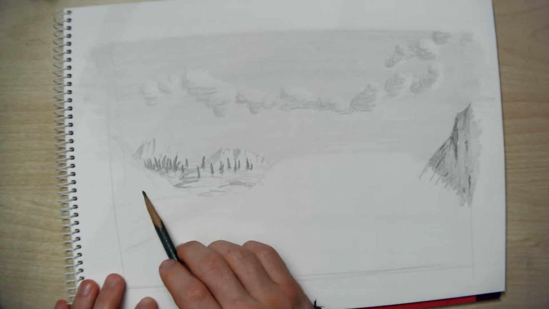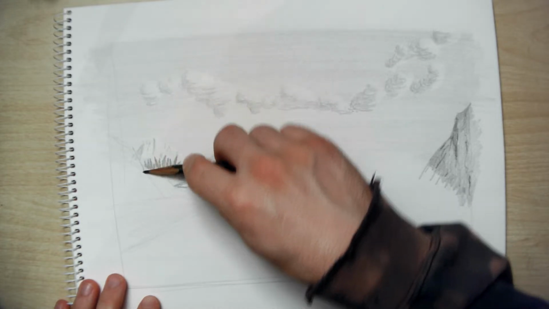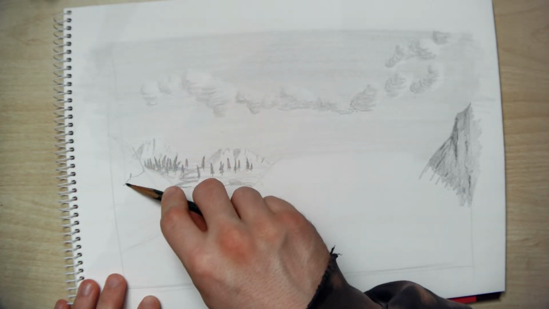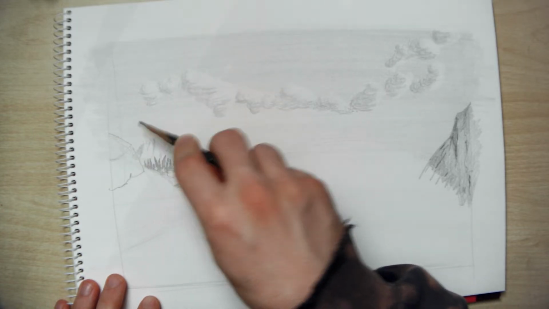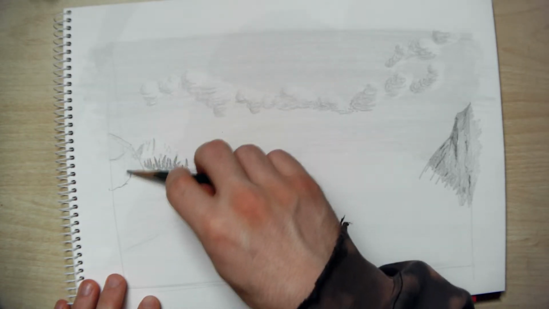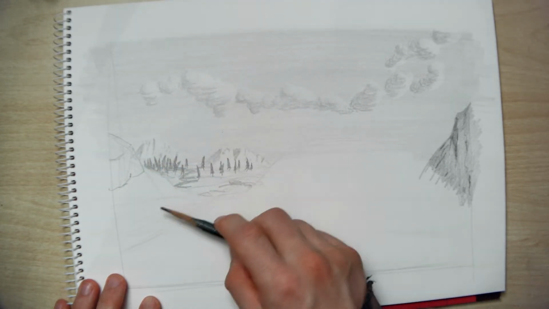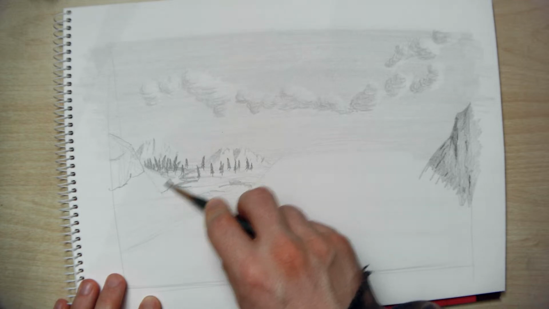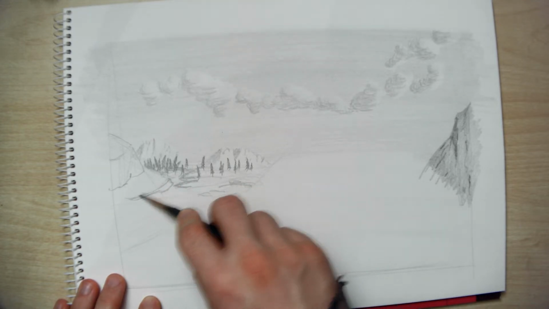Now we can already see a couple of details in here, and I want this to be a rather rocky area right there. So I'm indicating some surfaces. Maybe there's another piece of stone right here.